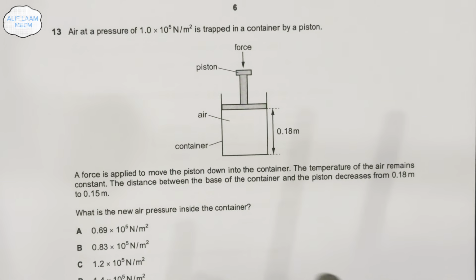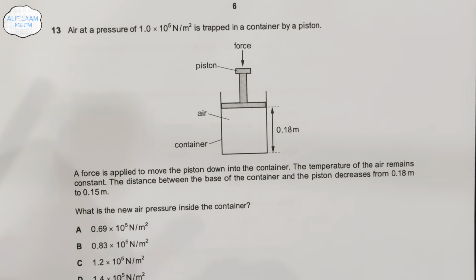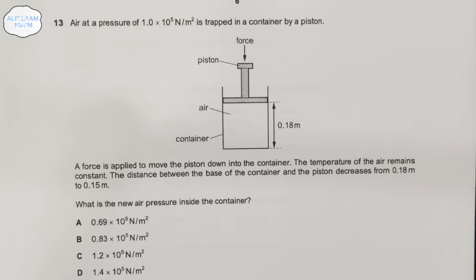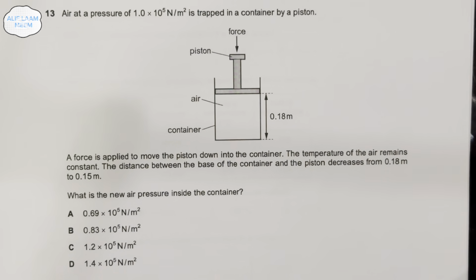Okay, moving to question number 13. I think question number 13 is also like 12, more of a calculative question, and one of those questions that requires a certain kind of expertise to deduce a formula, which you have to apply very carefully.